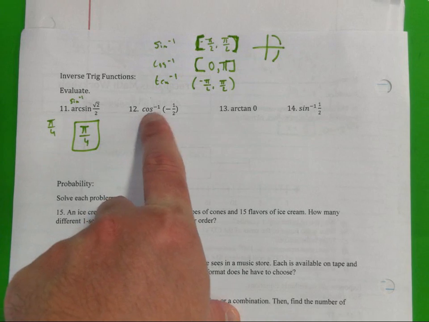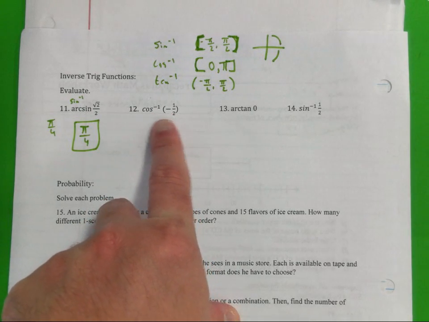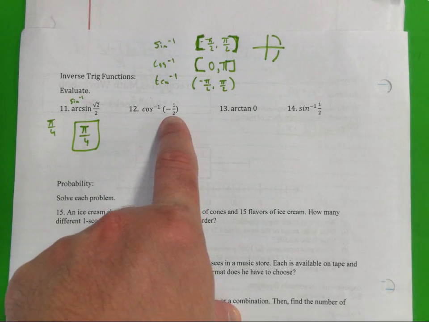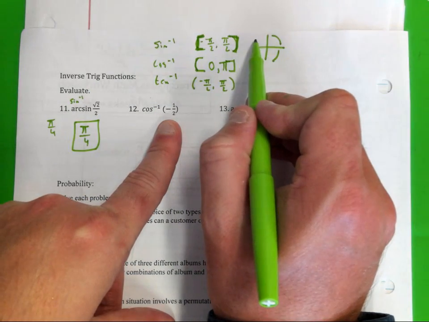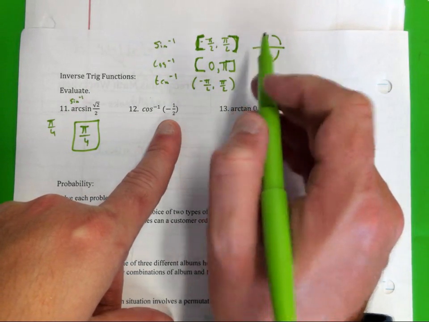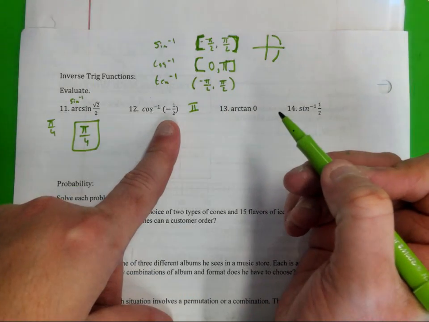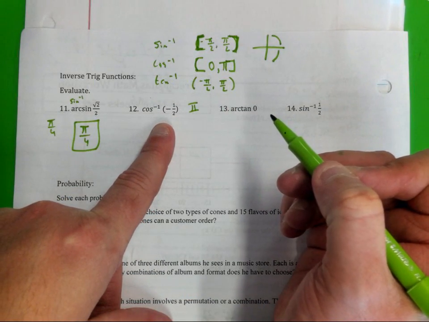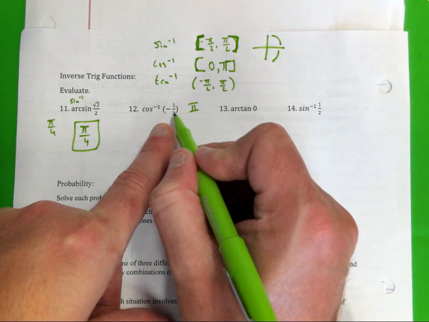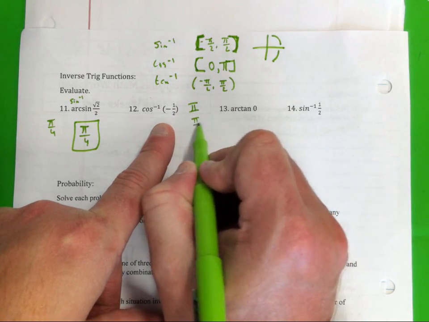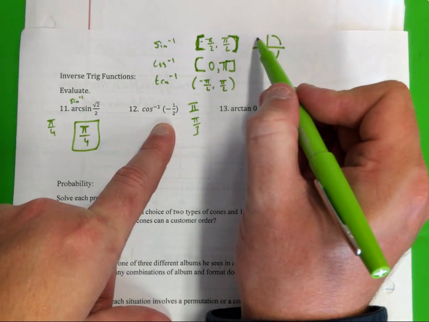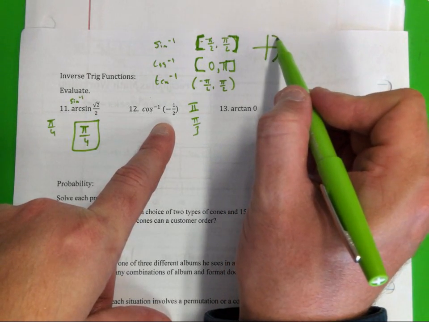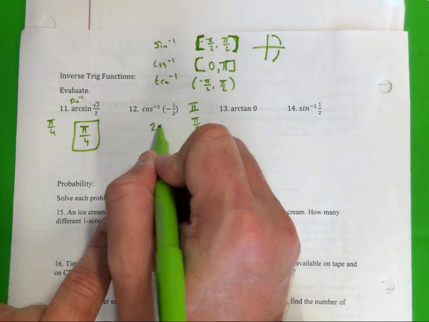Arc cosine of negative 1/2. Cosine deals with the x. x is negative. Remember, arc cosine comes out of quad 1 or quad 2? Since my x value is negative, I'm looking for quad 2. Now, what reference angle family does cosine 1/2 belong to? That's pi over 3. So you got to think, okay, what pi over 3 family member is in quad 2? Well, pi over 3 is in quad 1. That would be 2 pi over 3.